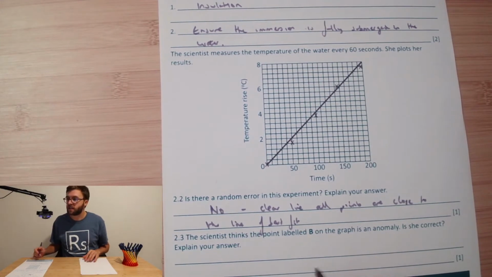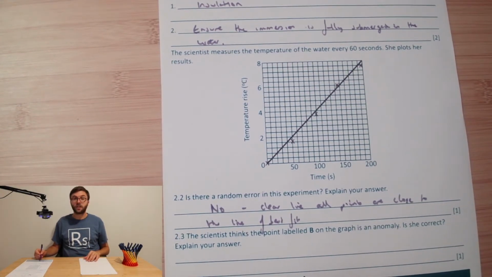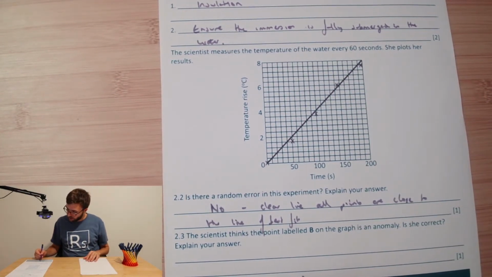The scientist thinks that the points labelled B on the graph is an anomaly. Is she correct? And explain your answer.